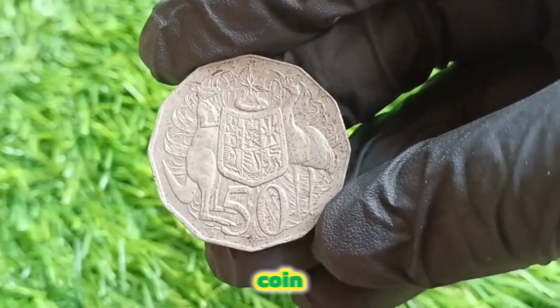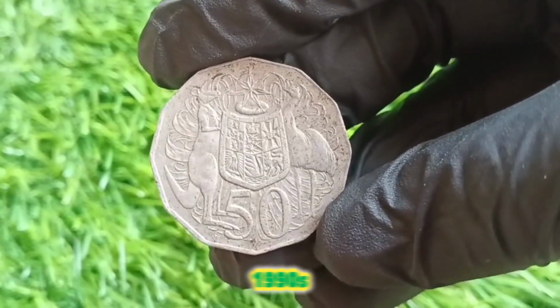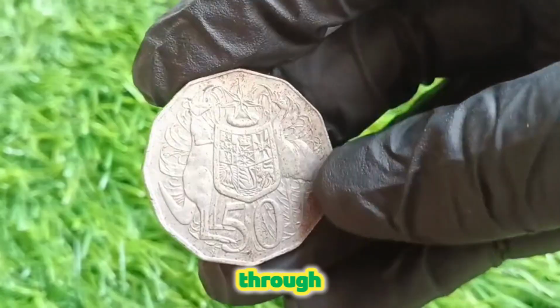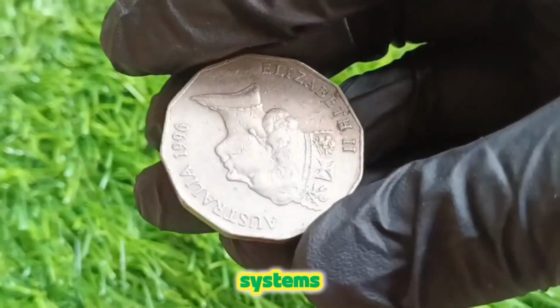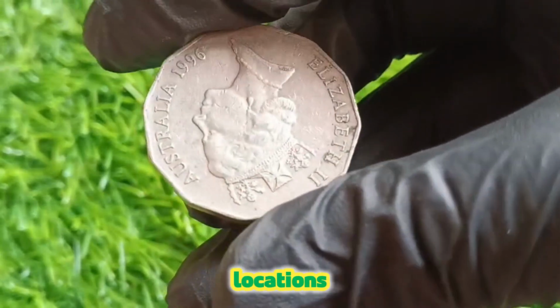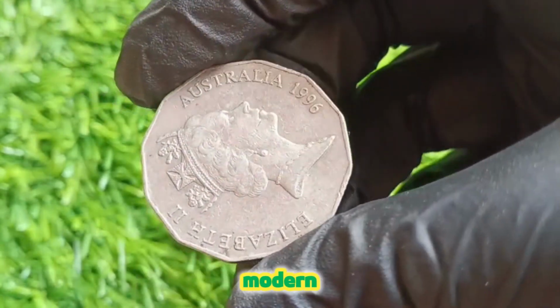When you hold this coin, you are holding a piece of everyday Australian life from the 1990s. It passed through shops, cafes, public transport systems, and tourist locations. It was part of daily economic activity in a growing and modern nation.